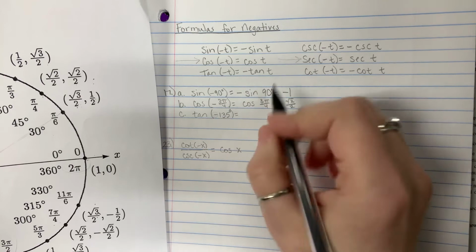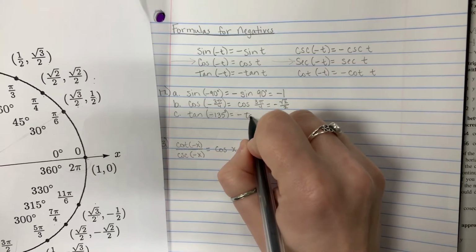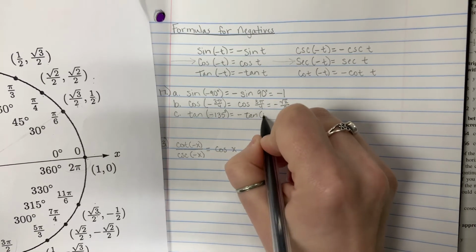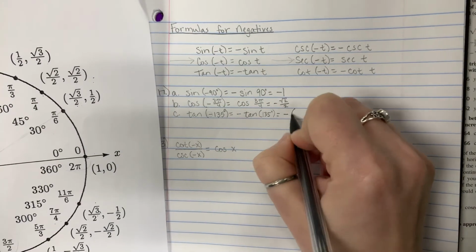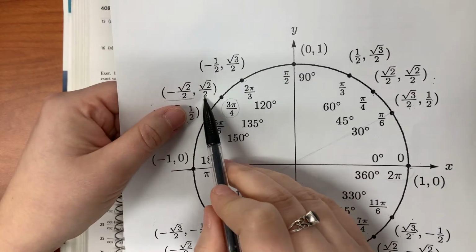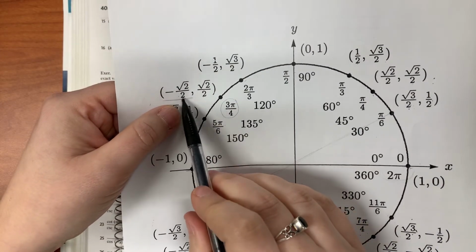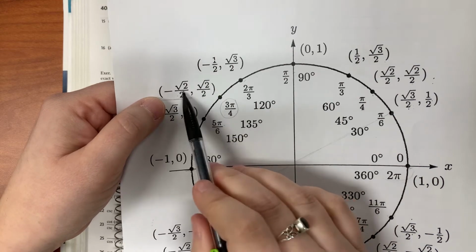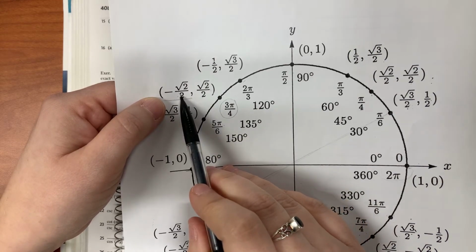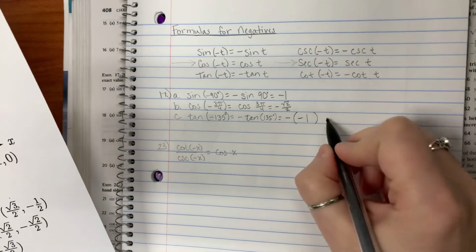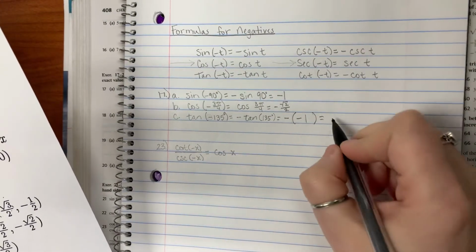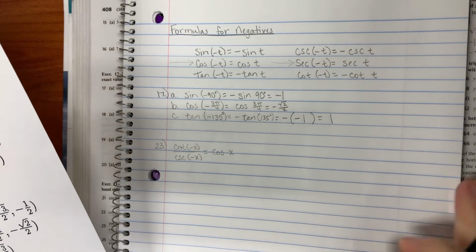So I'm going to use this rule up here and say that's really negative, whatever this ends up. Tangent of 135 degrees. So I'm going to have negative whatever I get when I take square root of 2 over 2 divided by negative square root of 2 over 2. Well, it's the same thing divided by itself, which makes it 1, and one of them was negative. So that's a -1. But then, again, it was negative, so that means it's a +1 overall.